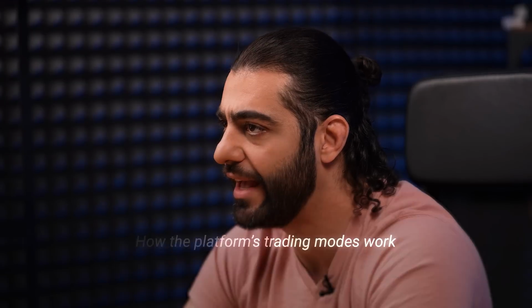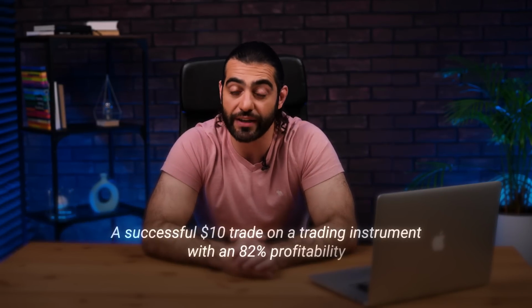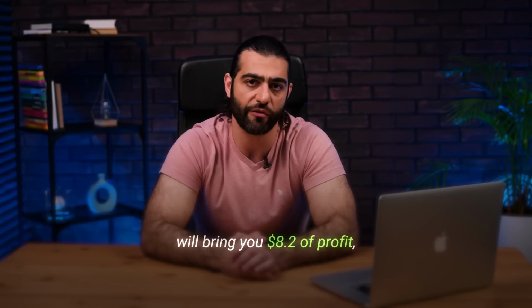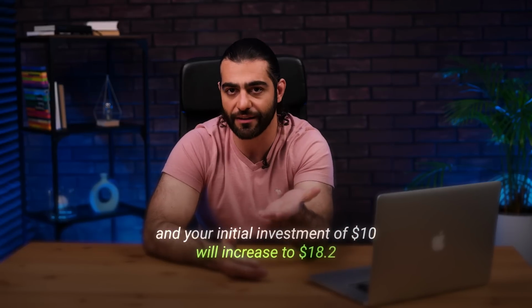Second, it's important to know how the platform's trading modes work and use that knowledge to your advantage. With FTT, you forecast whether the price of the instrument will rise or fall in a specific period, and the profitability of your trade is fixed. A successful $10 trade on a trading instrument with an 82% profitability will bring you $8.2 of profit. So your initial deposit of $10 will increase to $18.2. As you can see, with this trading mode, your initial investment can easily increase in size, but at the same time, it can drop to zero just as quickly.